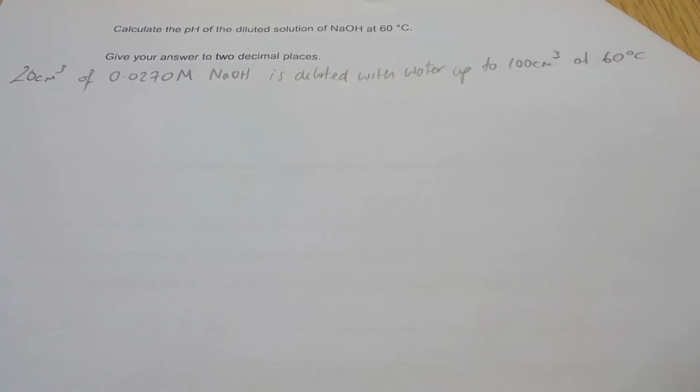Okay, so there's 2 things to deal with in this. We've got a concentration of the sodium hydroxide at 20 centimeters cubed. We're diluting it down by a factor of 5 up to 100 centimeters cubed, and then once we've got the new concentration, we can use the relationship with Kw to figure out the pH, and that's the steps for this one. So let's start with this one.